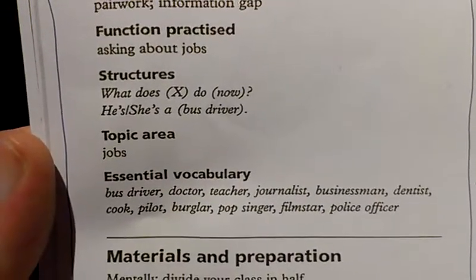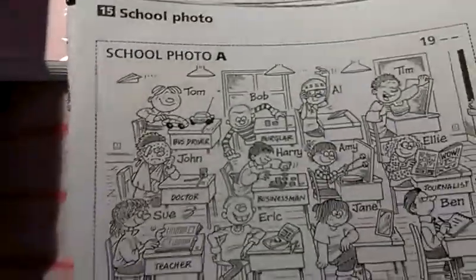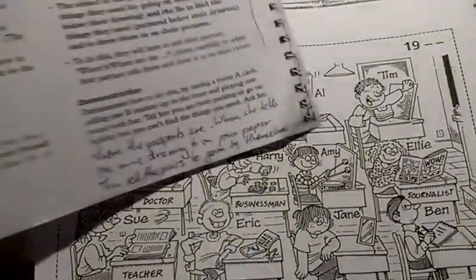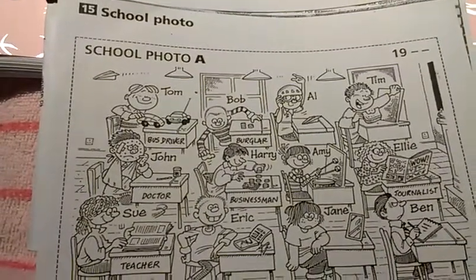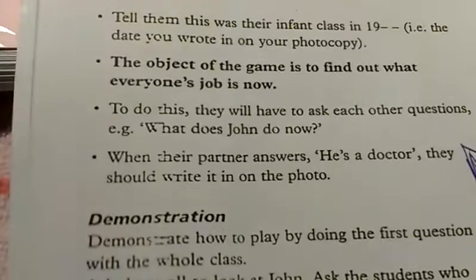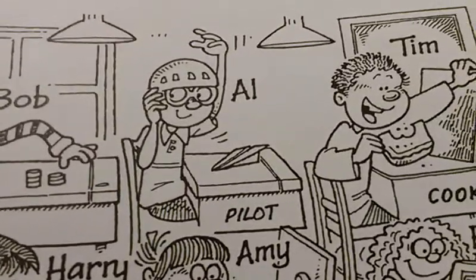Burglar maybe needs to be explained, and well, pop singer should be clear. Bus driver. Okay, so in one picture information is missing here. We do not know what Al is doing in the future, so we have to ask what is Al doing now, and the partner will then answer Al is a pilot.